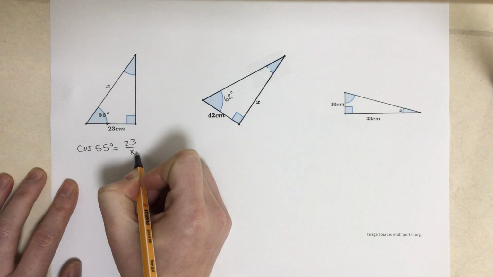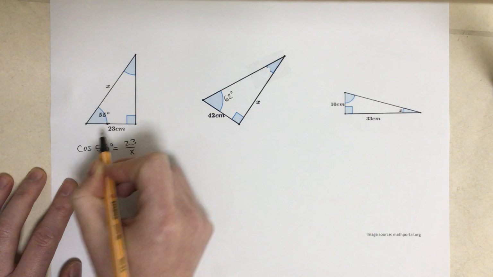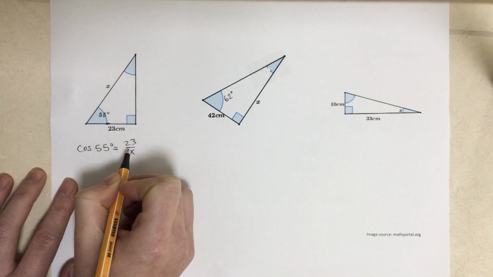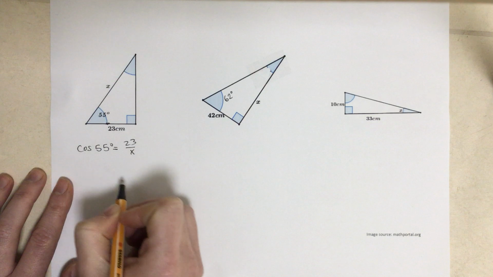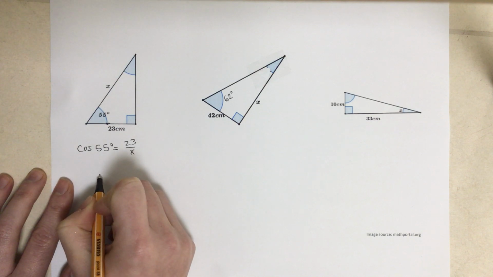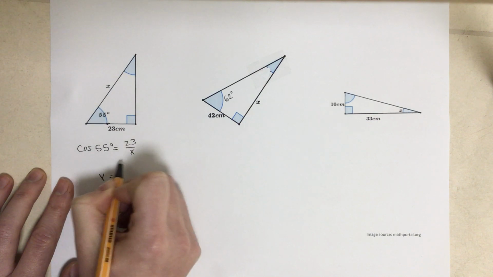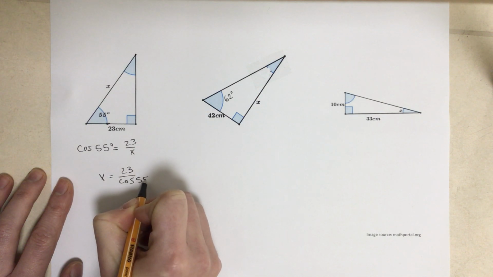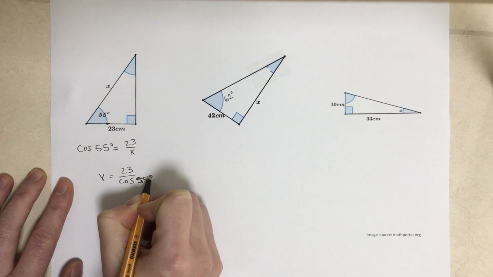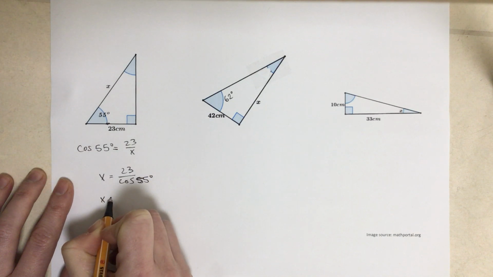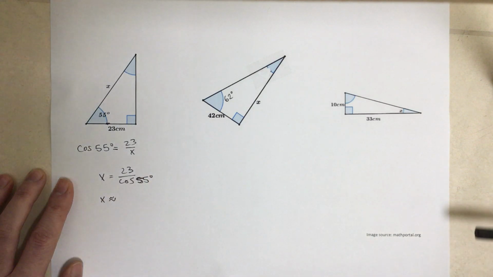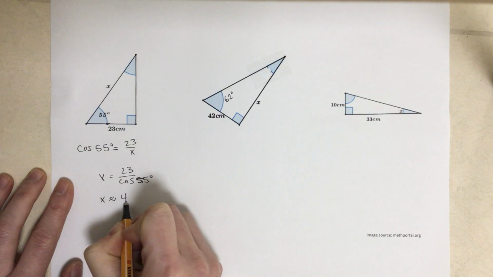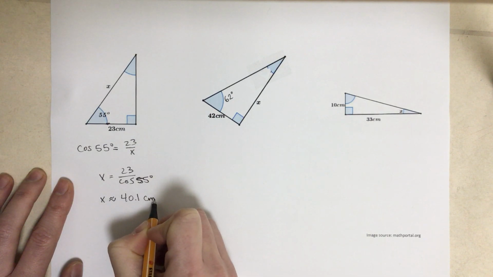And when I solve this, I would multiply by x and get x cosine of 55 degrees is 23, and then divide by cosine of 55. So one of the tricks is you can swap those out. And for these, for now, you will need to put them into a calculator. So x is approximately equal to 40.1. In this case, we have centimeters.